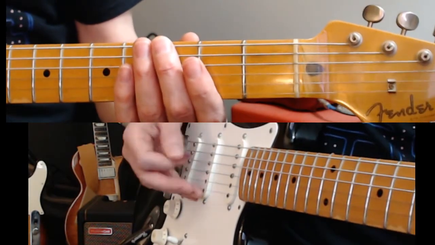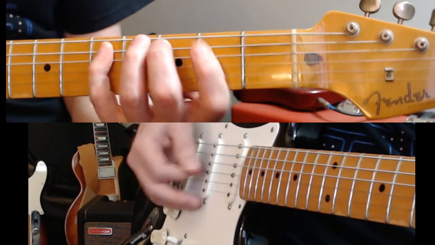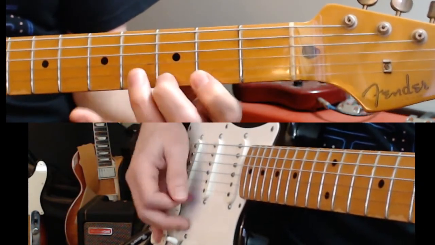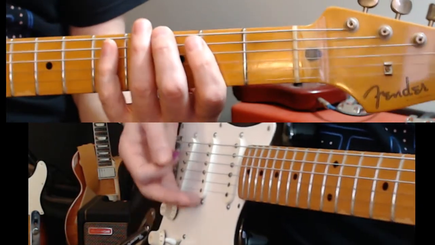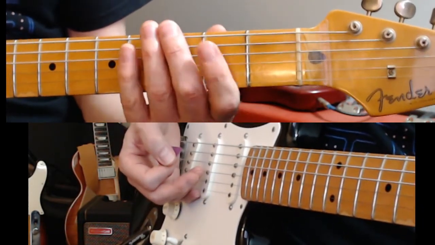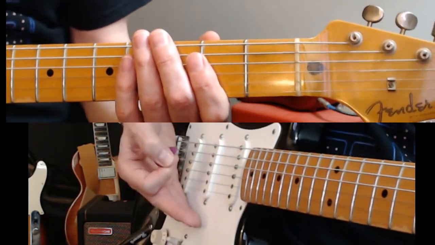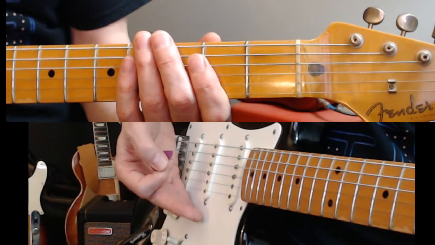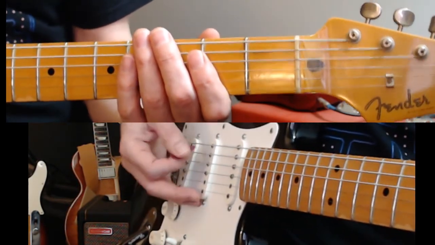Most people alternate pick everything. And that's how we do it. That's how we play solos and everything else, every single note line. All right? Now, when we economy pick the same thing, we use that moving from one string to the next.